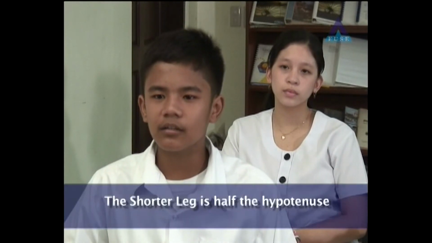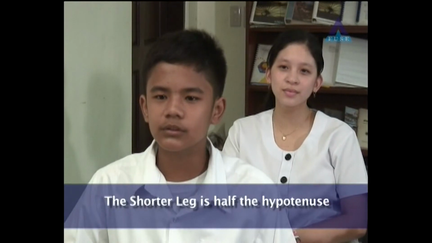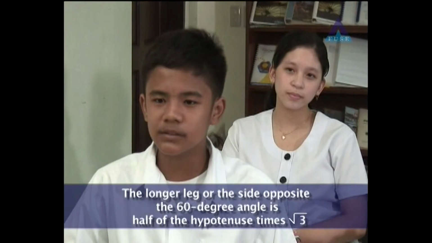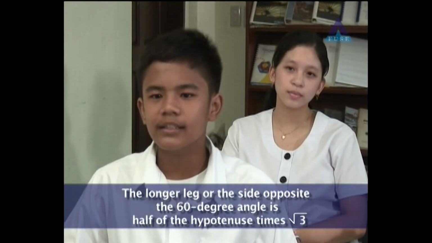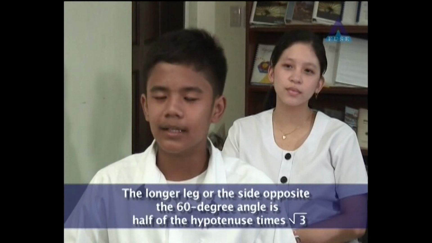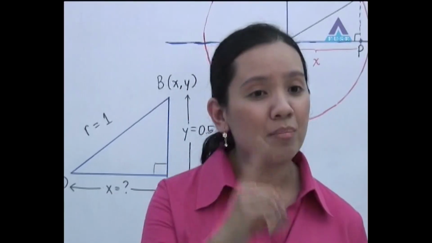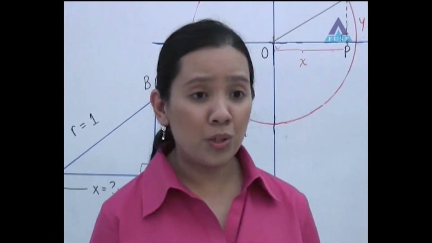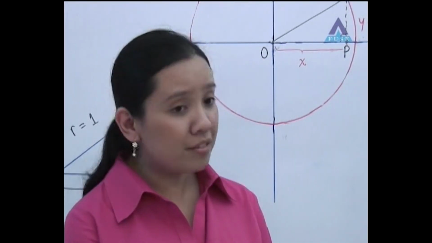I think so. Let me try. The shorter leg or the leg opposite the 30-degree angle is half of the hypotenuse. And if I remember right, the longer leg or the side opposite the 60-degree angle is half of the hypotenuse times square root of 3. You're right, Paolo. Lisbeth, will you please show your explanation on the board?